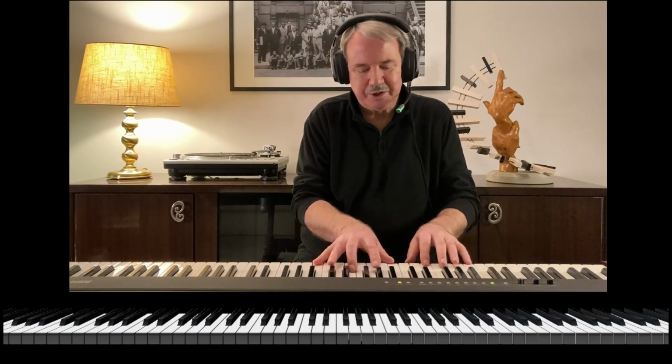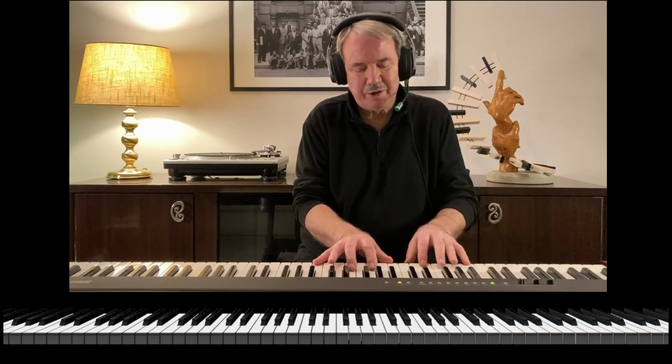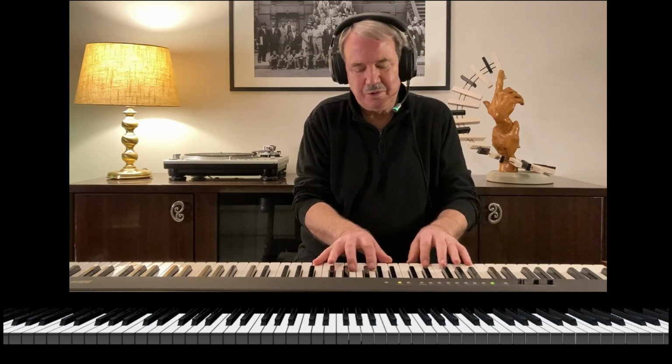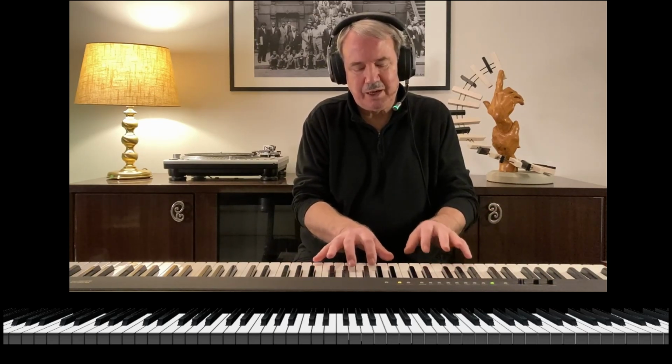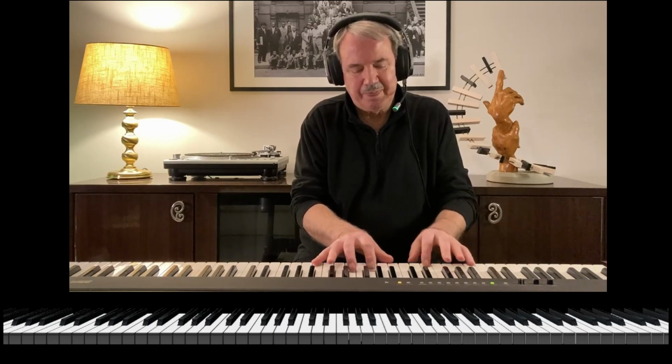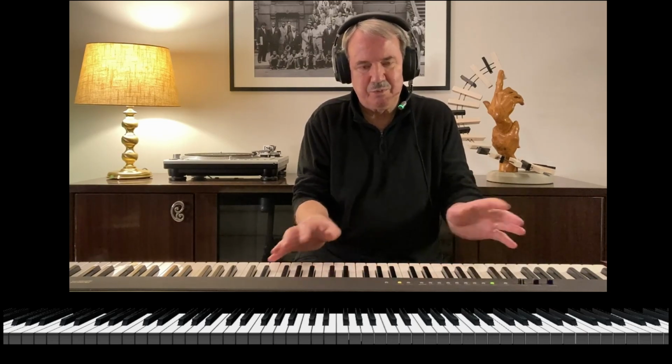One thing I didn't mention is in the right hand what they're doing, the actual rhythm without the melody, with both hands.